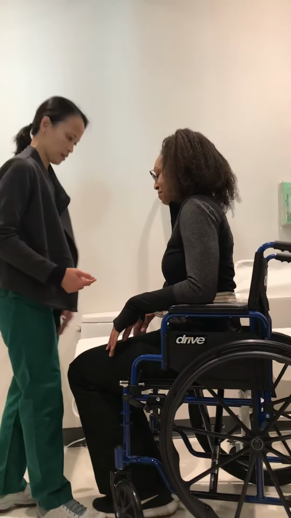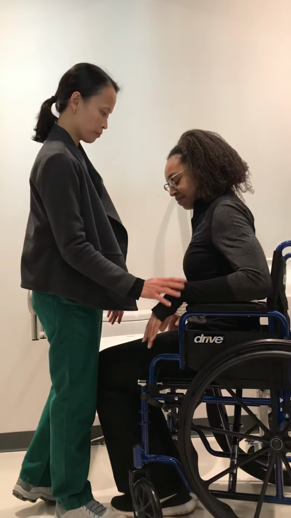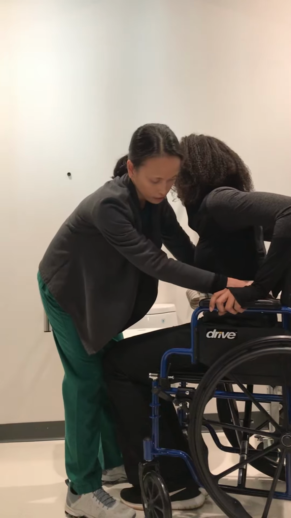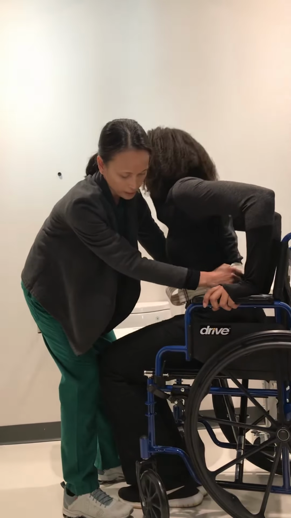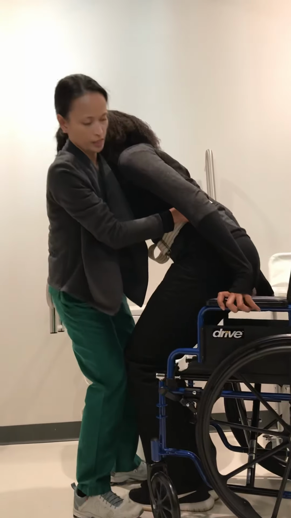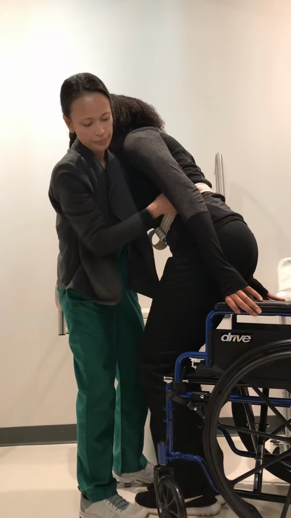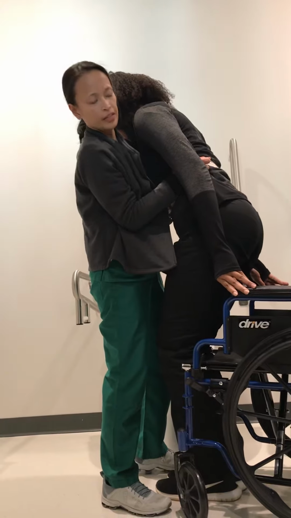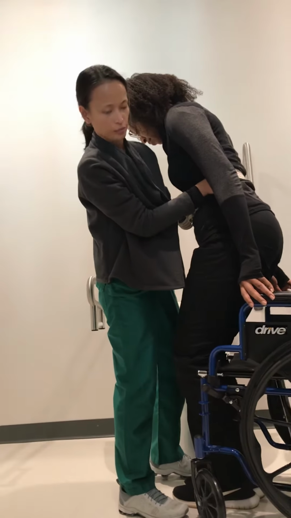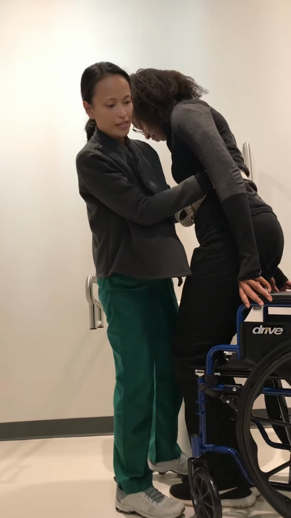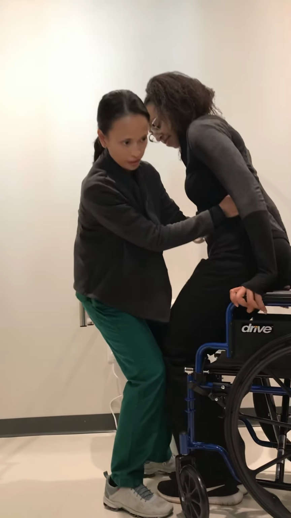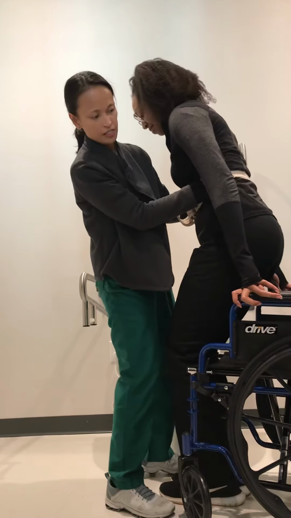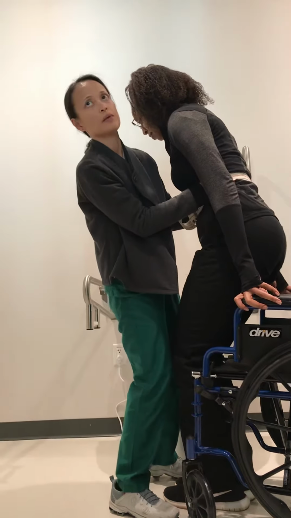Okay, ma'am, I need you to push up from the armrest. I'll have my hands on the gait belt. Okay, lean forward and stand up. So from here I'm already gauging: can she push up or am I lifting her up? Remember with transfers, you're either providing lifting, lowering, or lifting and lowering. So once she stands up, I'm already gauging how much assist I'm giving her.